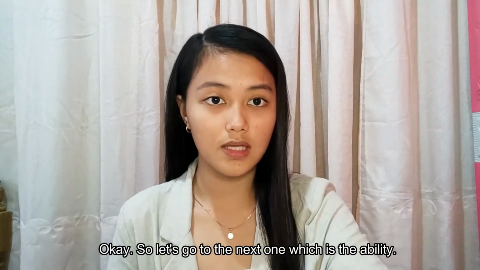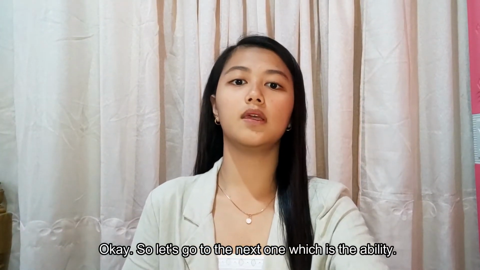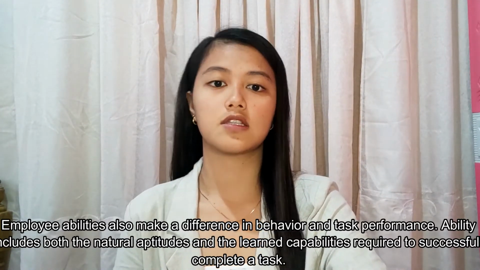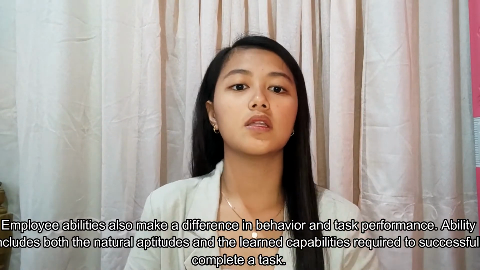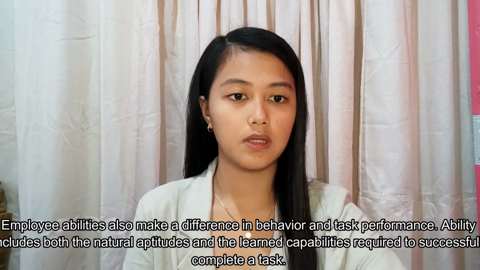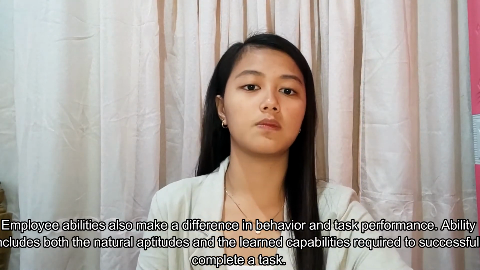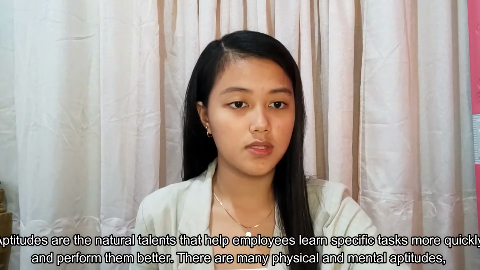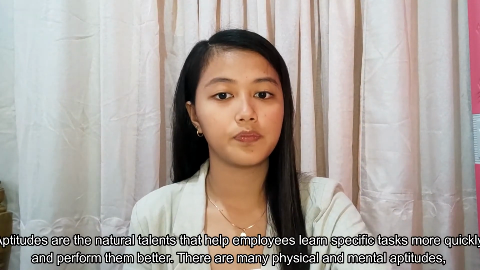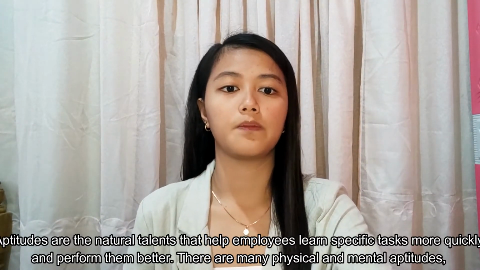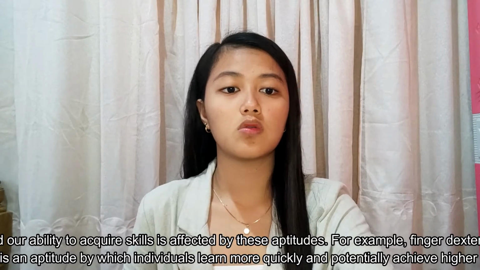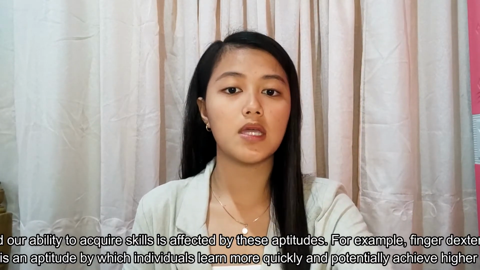Okay, so let's go to the next one, which is ability. Employee abilities also make a difference in behavior and task performance. Ability includes both the natural aptitudes and the learned capabilities required to successfully complete a task. Aptitudes are the natural talents that help employees learn specific tasks more quickly and perform them better. There are many physical and mental aptitudes, and our ability to acquire skills is affected by these aptitudes.